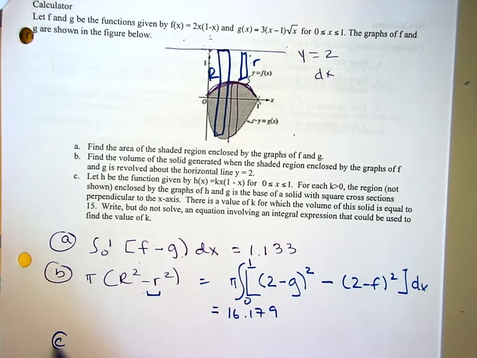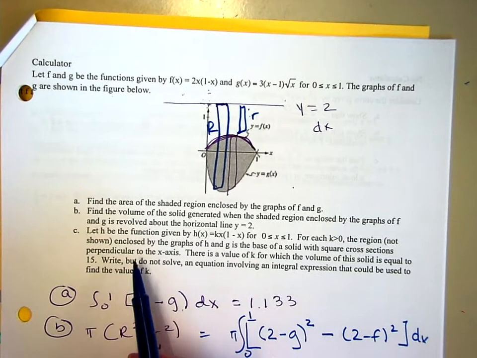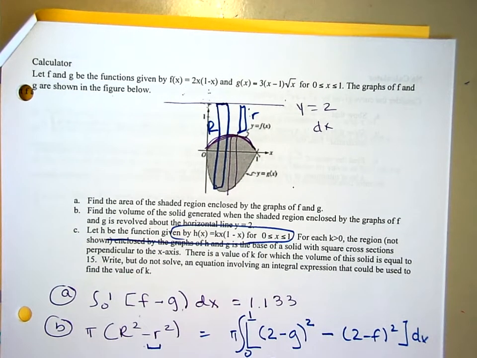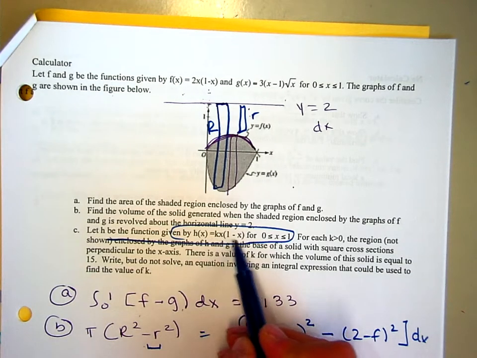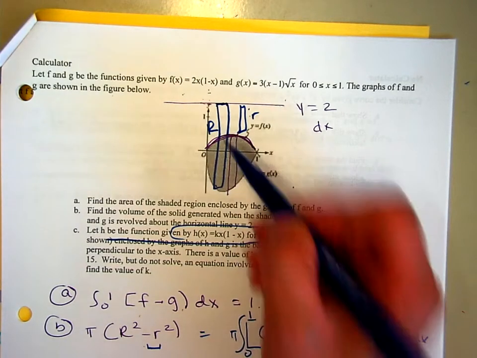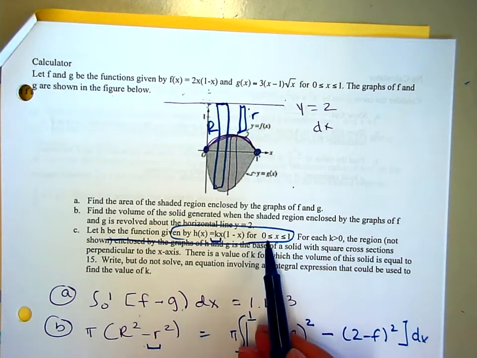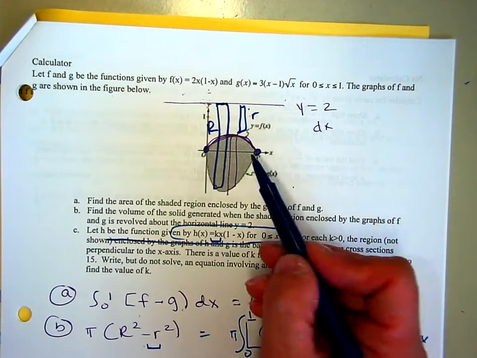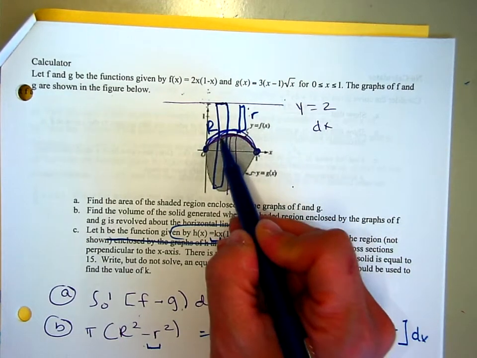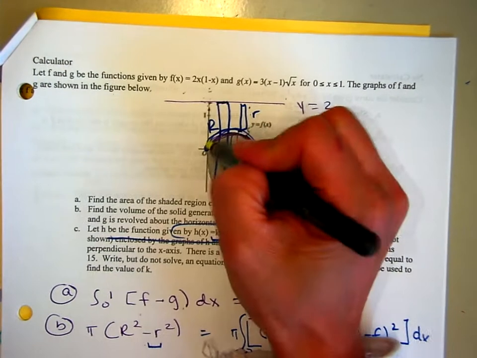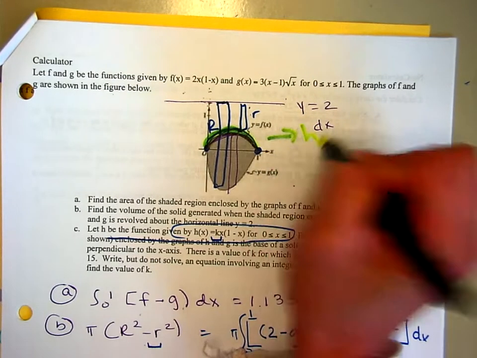Lastly, part C. They say there's another function h, which is defined by this. I don't know what k is, but looking at this factored form, I know that the x-intercepts are 0 and 1. And if you plug in any value for x between 0 and 1, the graph will always be above the x-axis. So it's somewhere up here again. I don't know exactly where it is. It really doesn't matter as long as you know that it's above the x-axis. So I'm just going to say there's another graph somewhere up here, and let's call that h.